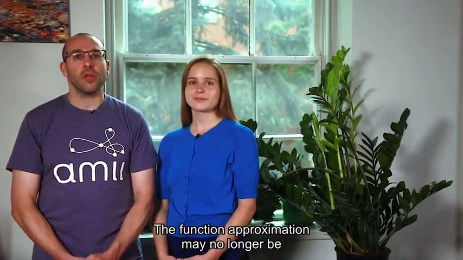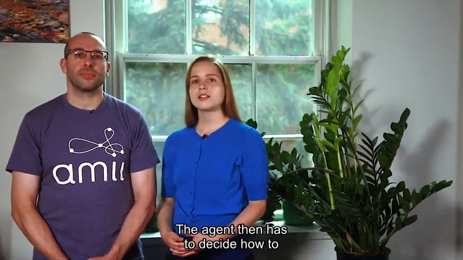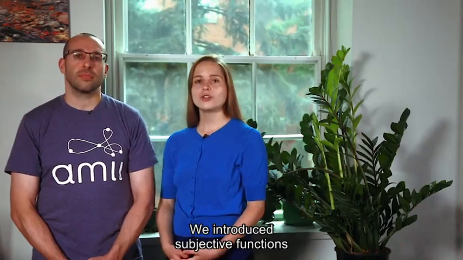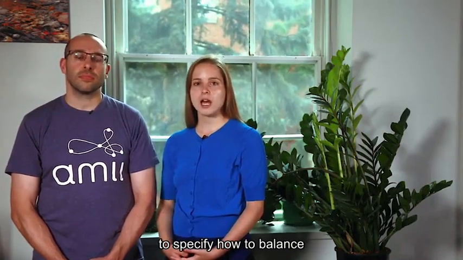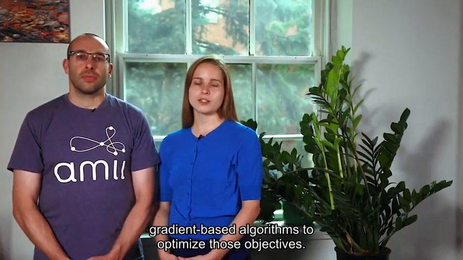The function approximator may no longer be able to get all the values right. The agent then has to decide how to balance accuracy across states, how to allocate its limited approximation resources. We introduce objective functions to specify how to balance approximation error, and discuss gradient-based algorithms to optimize those objectives.